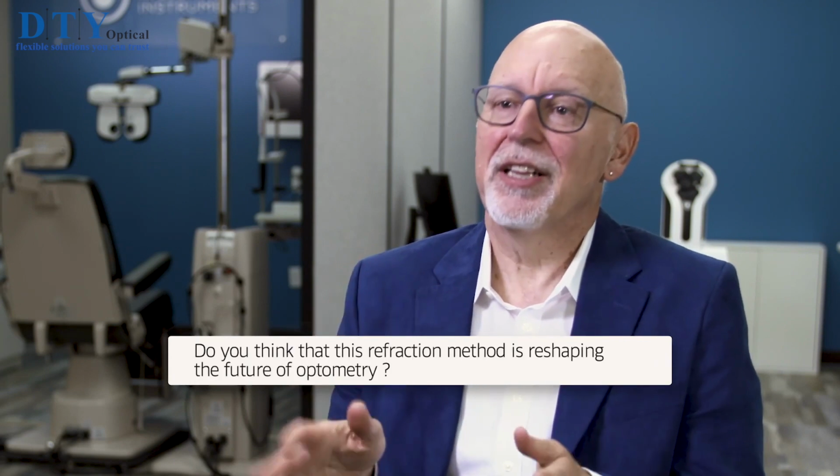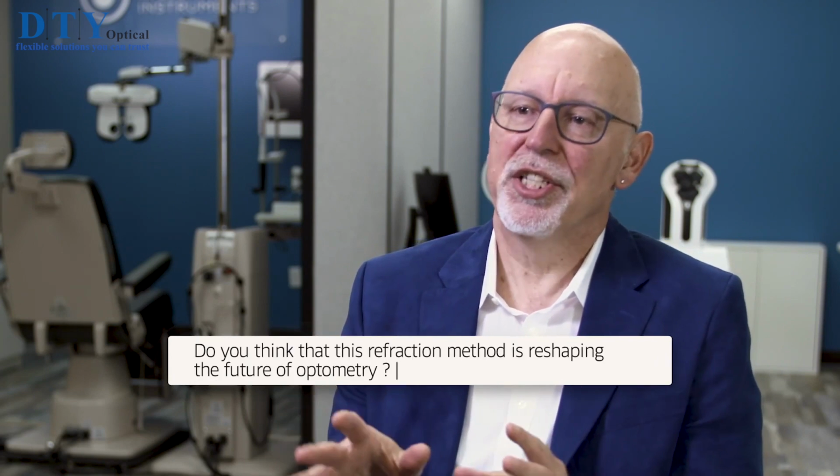And that allows us to explore different refraction methods, think about things in a vectorial philosophy, and really hopefully not only improve the patient experience, but ultimately improve our outcomes. So this new digital infinite refraction technology is a game changer. It's truly going to reshape the future of optometry, ophthalmology, and the way in which we examine our patients and prescribe for them.